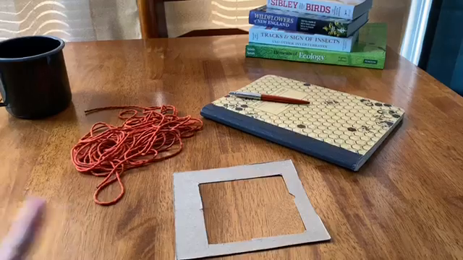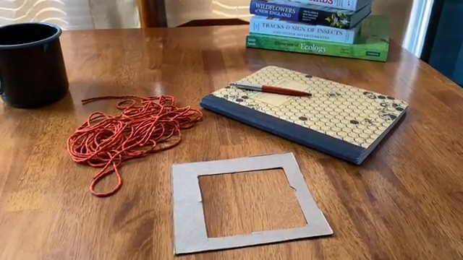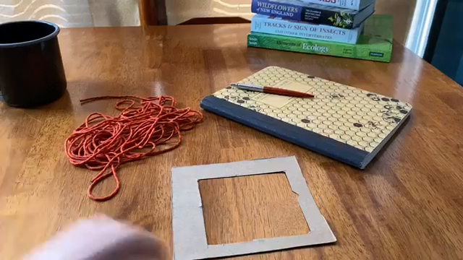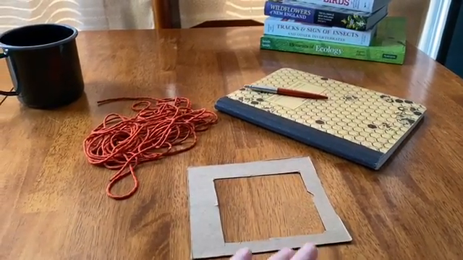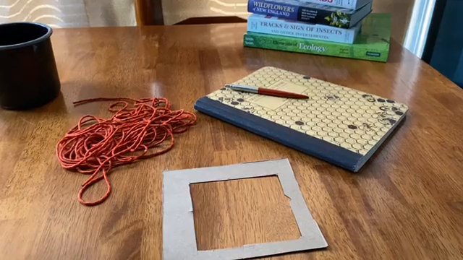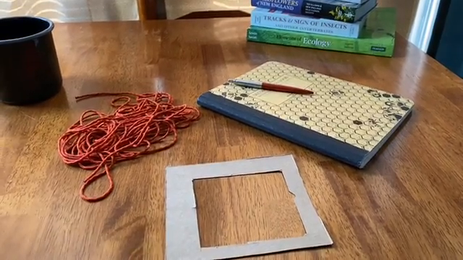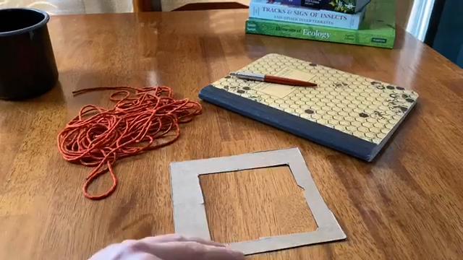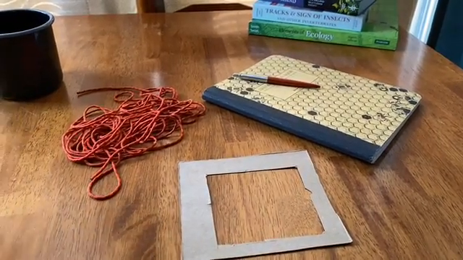Okay, so we don't need much for this activity, which is great. You can see I have some pretty limited things here. I don't have a lot of stuff available right now, which is okay. And we can make this activity pretty simple or a lot more complex, depending on the age of our learners and how much math we want to incorporate.